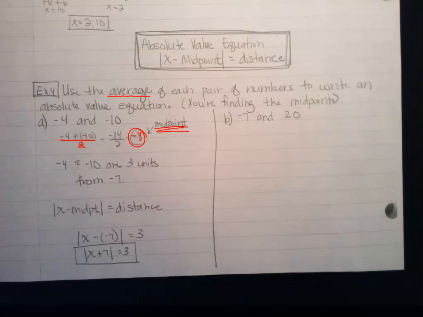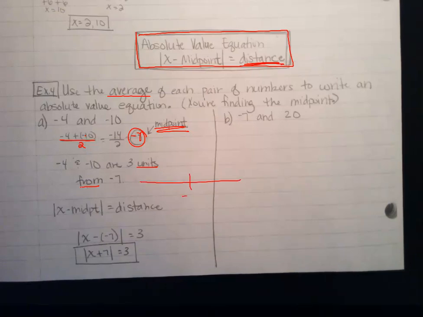Then we need to know the units or the distance, because we have to go back to this equation. Looking at -4 and -10, you could draw a number line to help you. So -7 is your midpoint. How far is -4 from that?